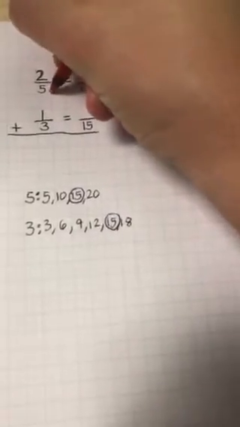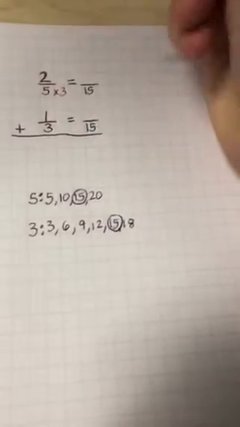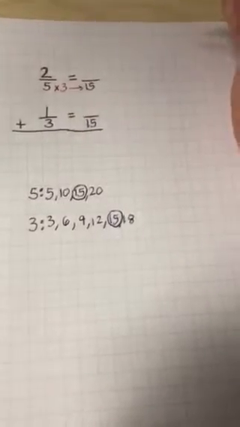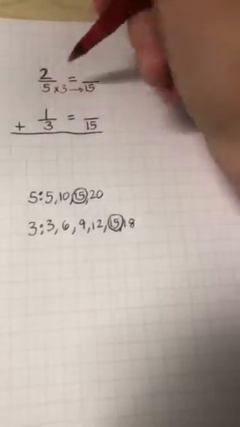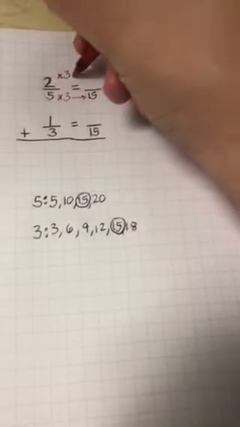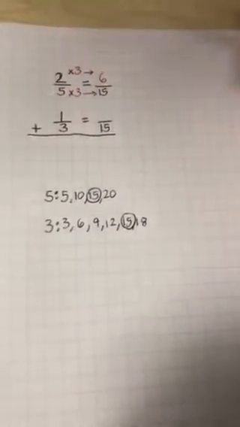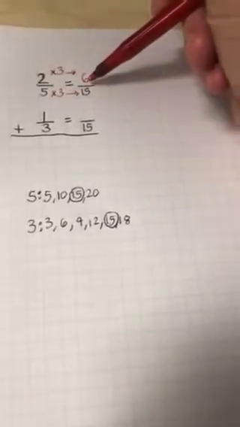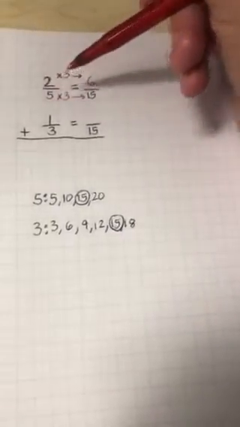So when we did 15, we did 5 times 3, and that equaled 15. So because we use 3 here, we have to do the same thing for the numerator. So 2 times 3 is 6. So our equivalent fraction is 6/15 to 2/5.